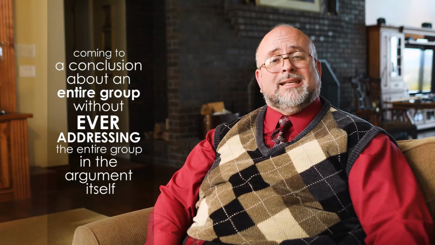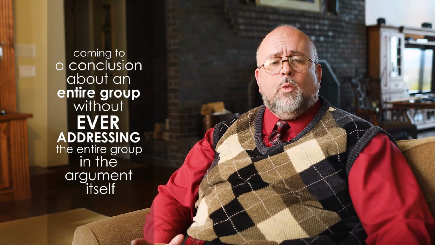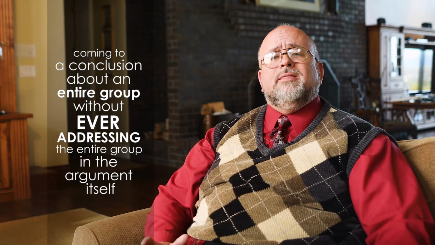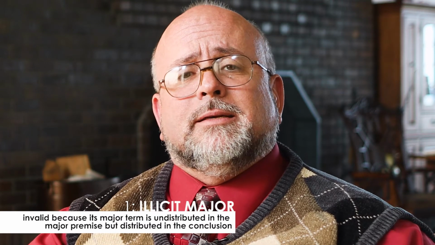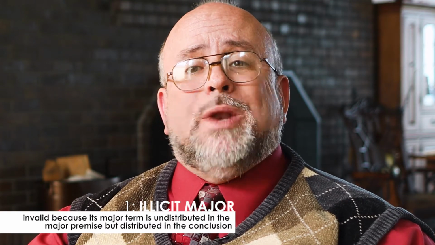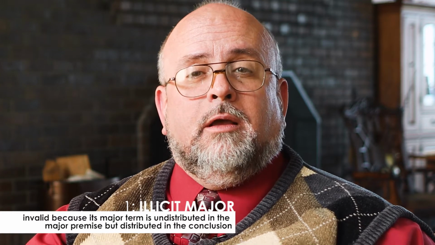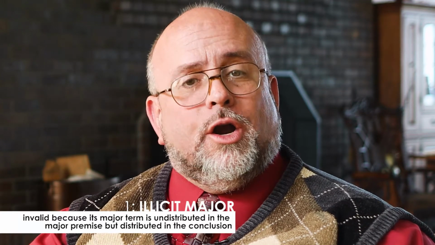Formal fallacies of categorical syllogisms, 6 different types. The first 3, illicit major, illicit minor, and illicit middle, all make the mistake of coming to a conclusion about an entire group without ever addressing the entire group in the argument itself. The major term is distributed in the conclusion, but not in the premises. And you cannot logically conclude anything about the whole group from something you only know about part of the group.